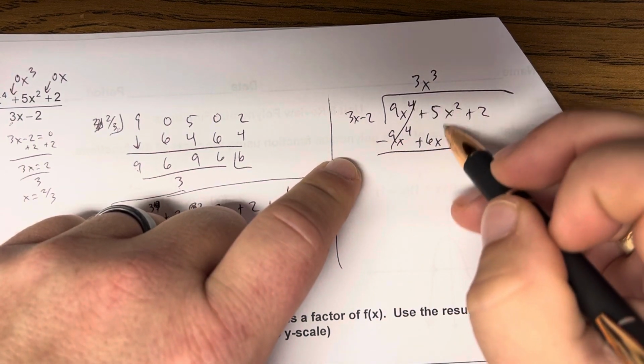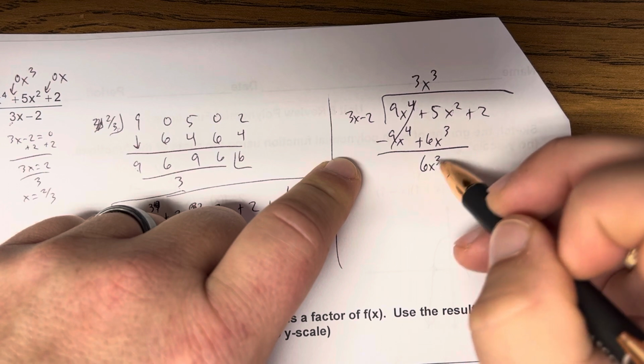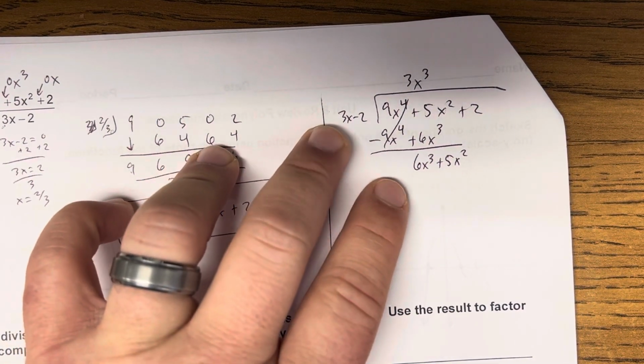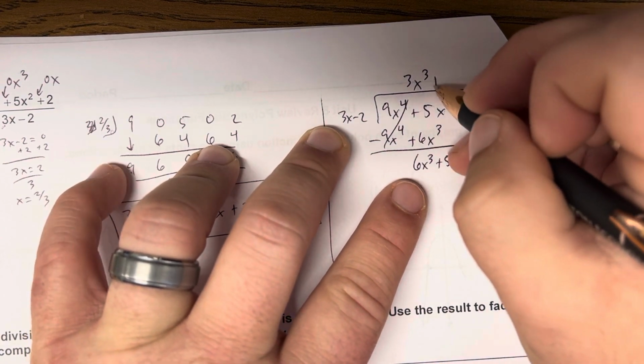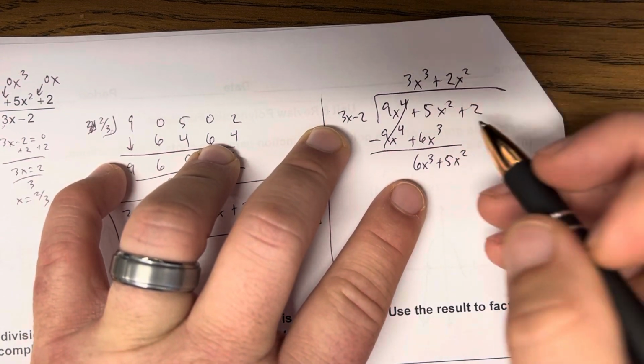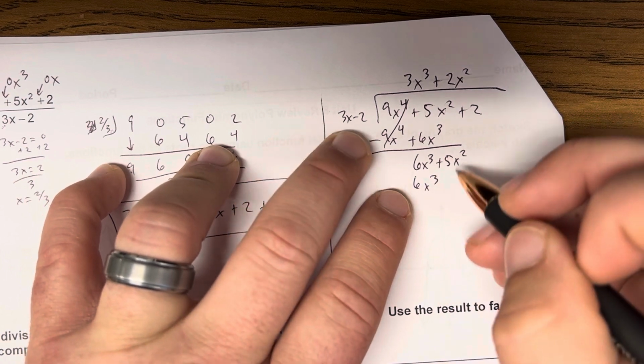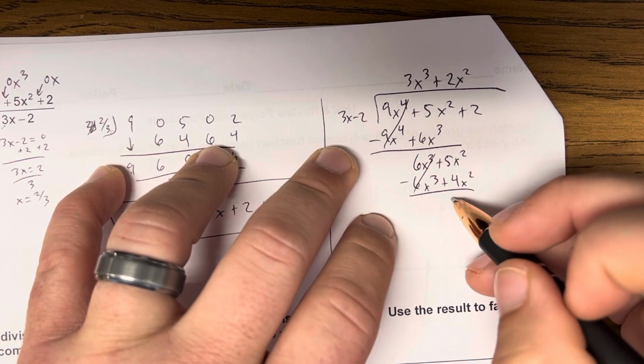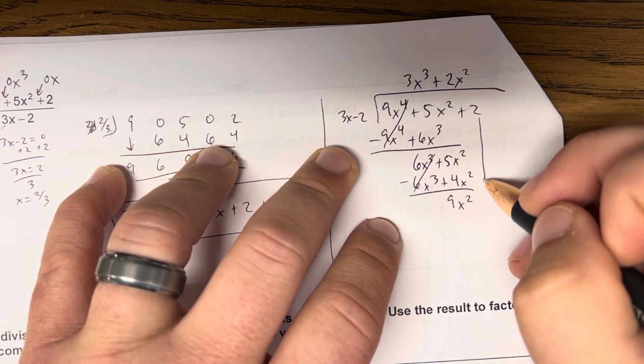Those cancel out. These aren't like terms, so I'm just going to drop them down: 6x cubed plus 5x squared. To make 3x match 6x cubed, we need 2x squared, and that becomes 6x cubed minus 4x squared. We'll change our signs because we're subtracting. That's 9x squared, and we'll bring down the plus 2.